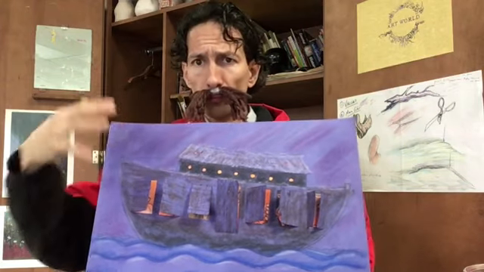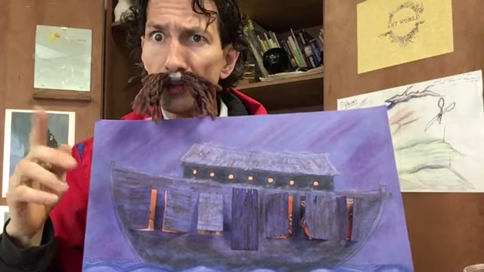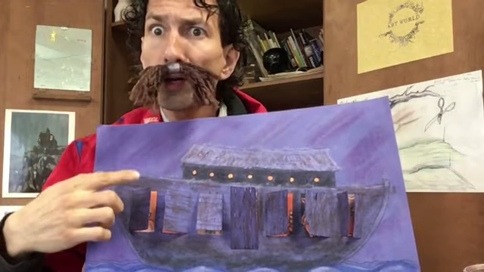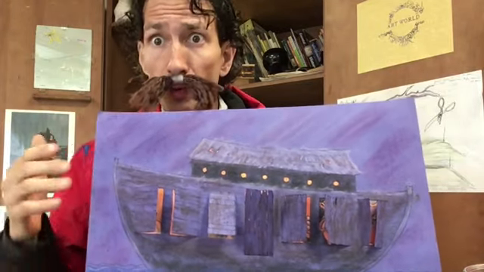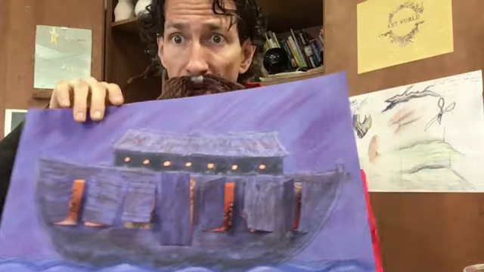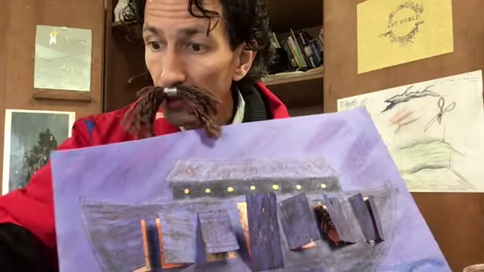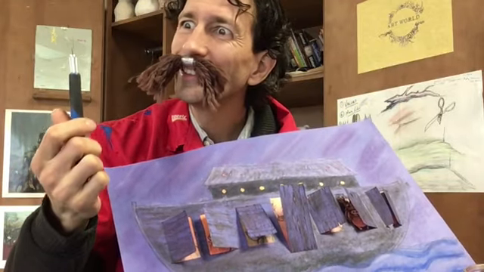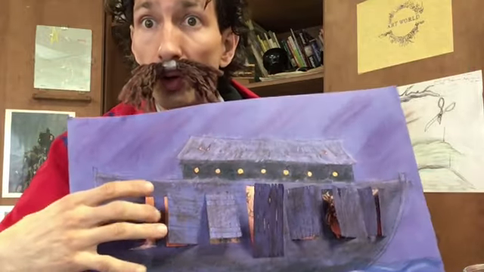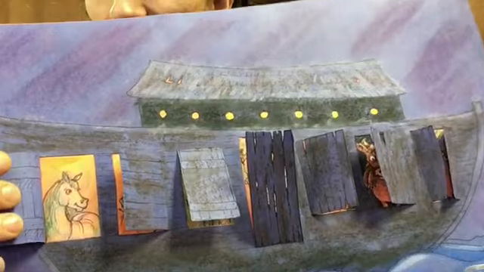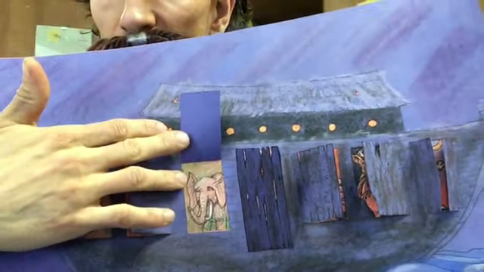And then draw the ship on the cold color, in pencil first. Then I outline it with marker. Then I color it in with pastel. You could use colored pencil as well, pastel is a little bit faster. And then I drew these doors on here and cut them out with an X-Acto knife. And after you cut out the doors, you have to draw the different animals inside, trace them with a marker, and color them in with colored pencils.